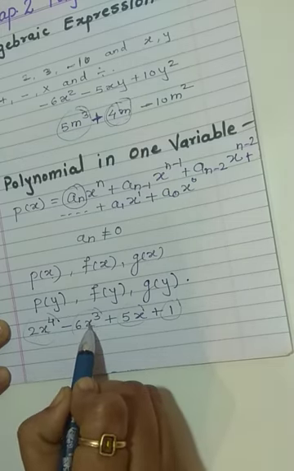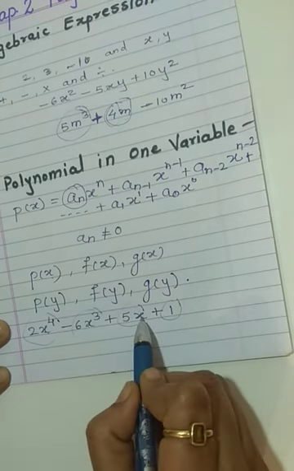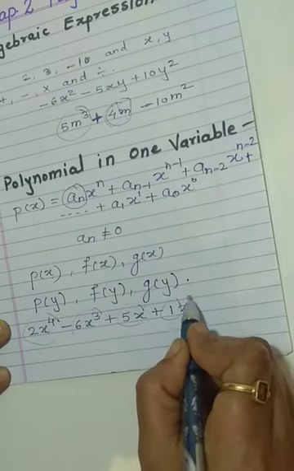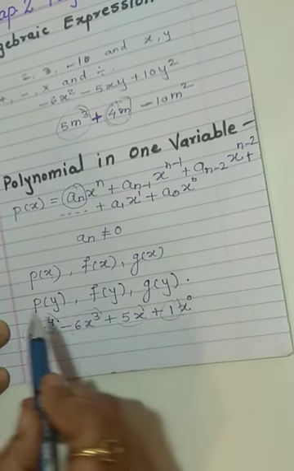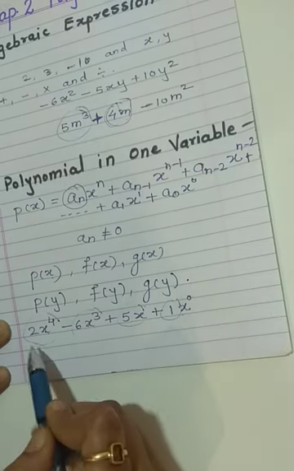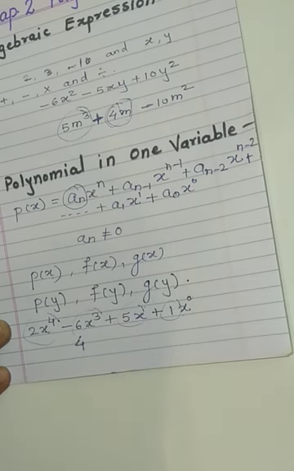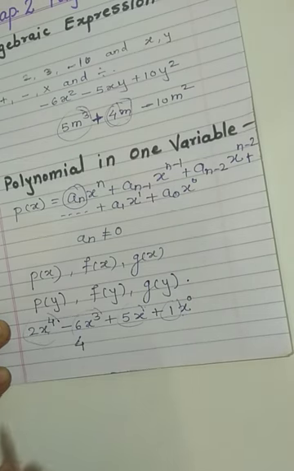Here x has the exponent 3, that means the power. Here x has the power 1, and here the constant 1 means x raised to 0, so the power of x is 0. Now among these powers, 4 is the highest power. So this polynomial is known as a polynomial of degree 4.